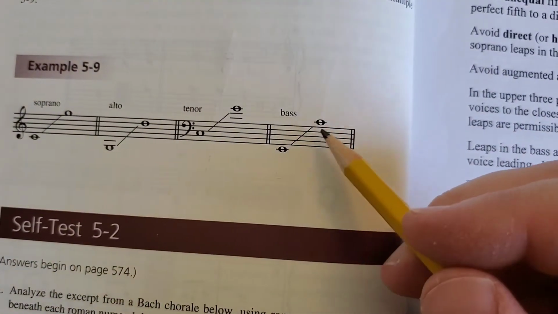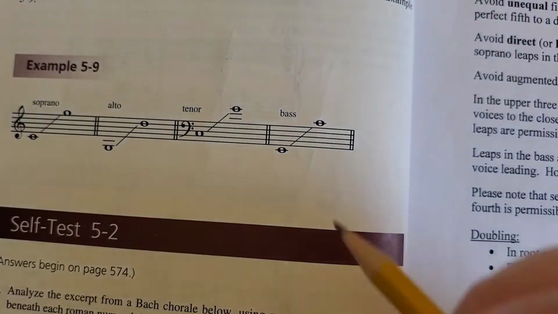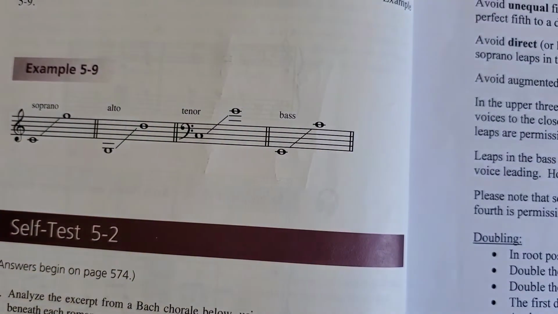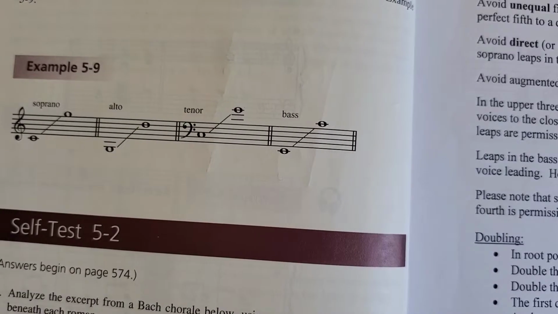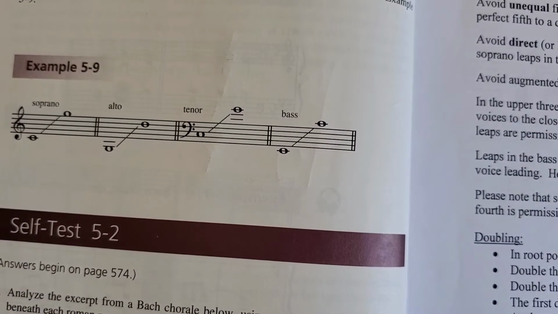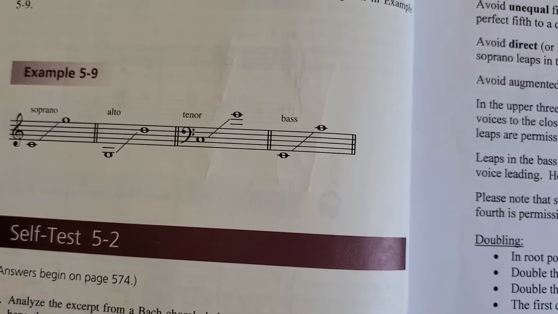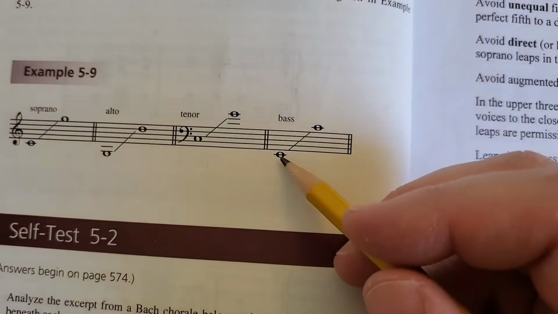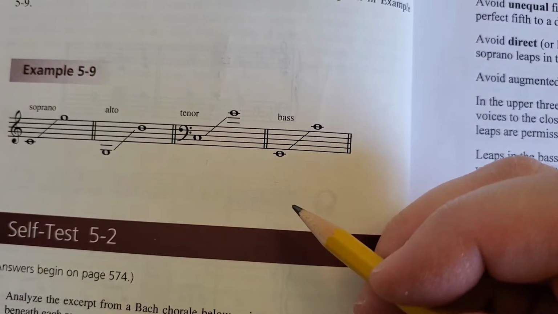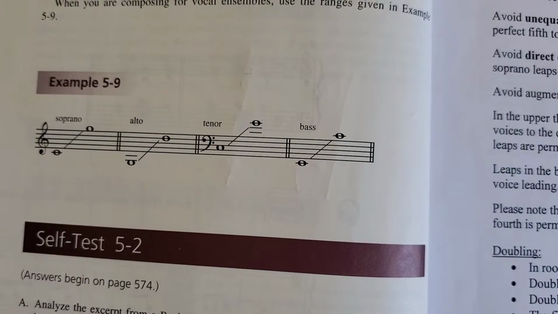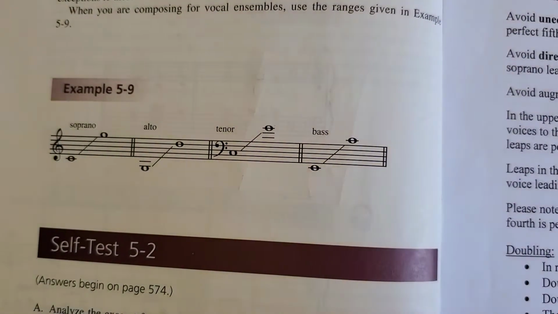Notice they gave you E to C. And that's okay. You can go down to the E if you'd like. Most male singers in, like, a high school choir probably wouldn't be able to sing that low. But you can write down to the E if you want to. Okay, so you want to keep each voice in its characteristic range.